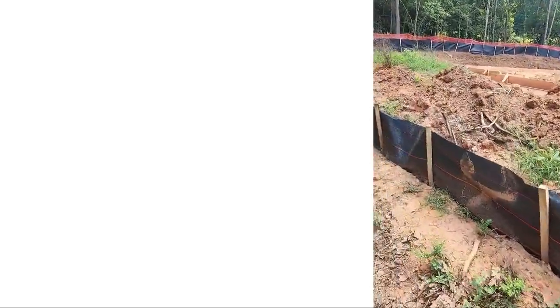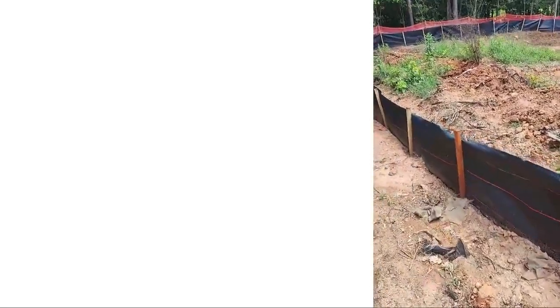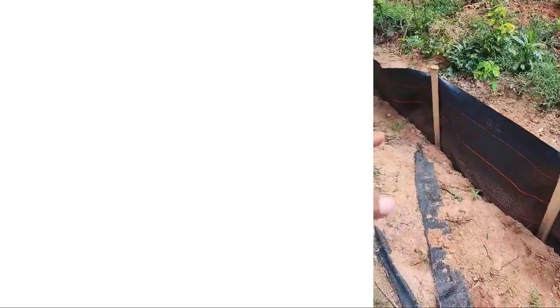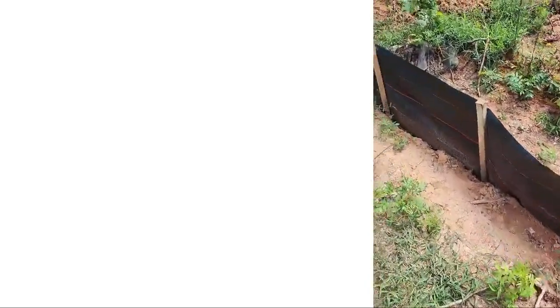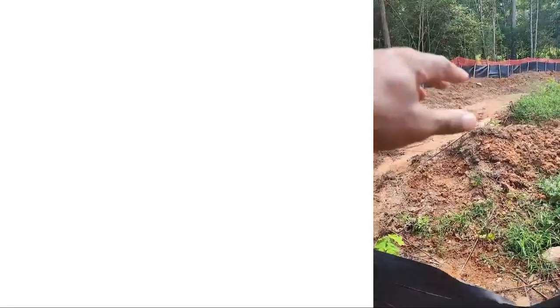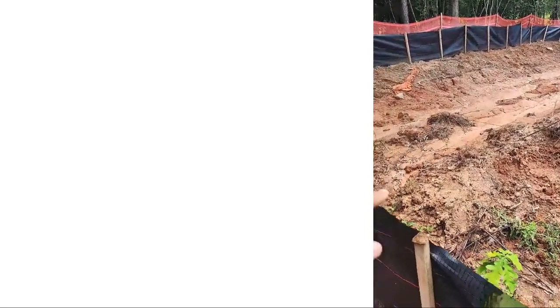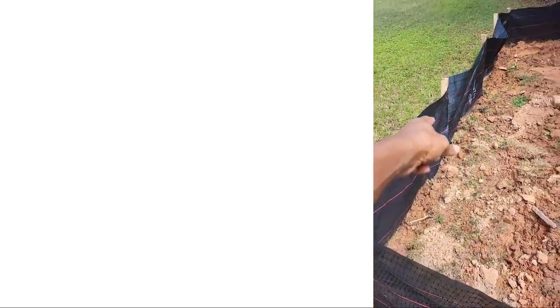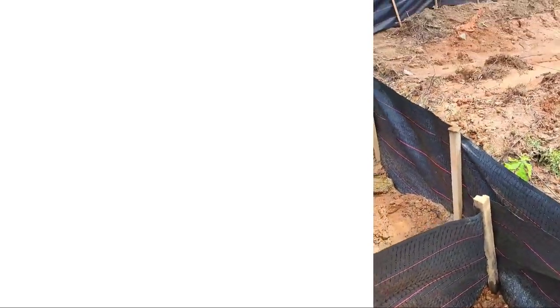And one thing about the silt fence, we came to reinforce. You see how deep these are. A lot of rain came. It washed everything down, and so some even came through this. So we have to come in here and put another piece around it to reinforce it. Okay.